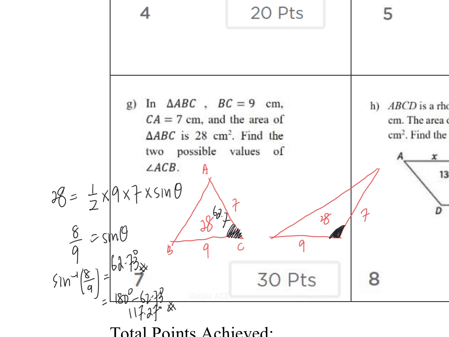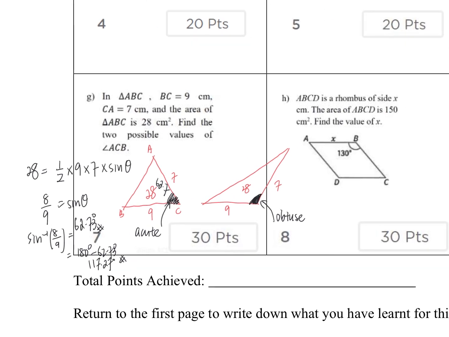Okay, so it's not as difficult as what you imagine it to be. But remember, when they ask you to find 2 possible angles, there's always an acute one and an obtuse one. So I want you all to remember this. Okay? Let's look at the next one, H.